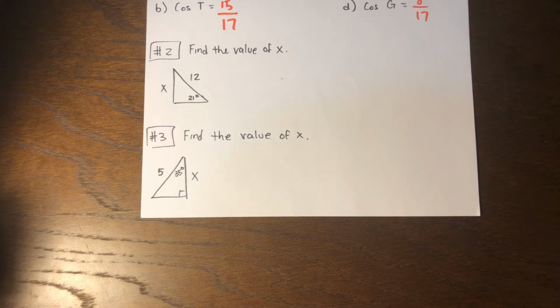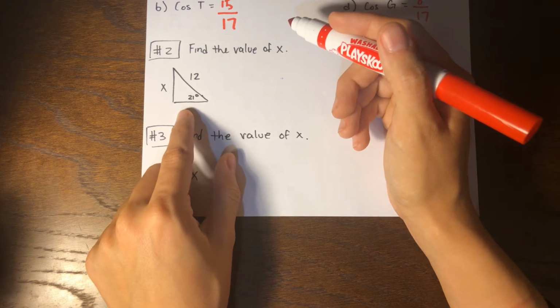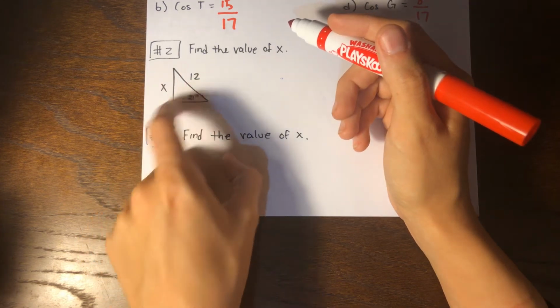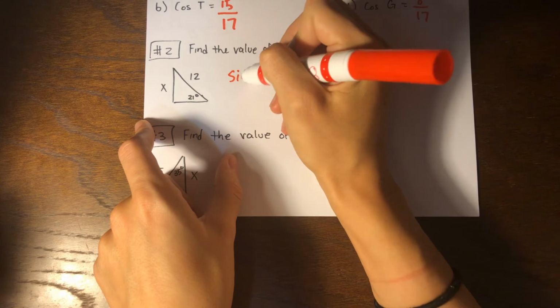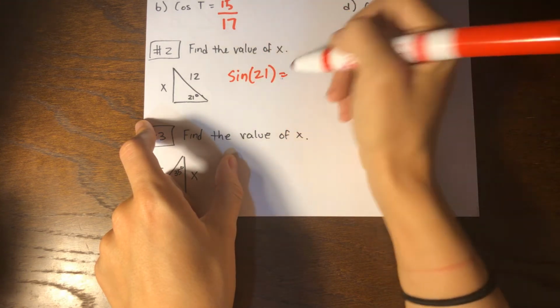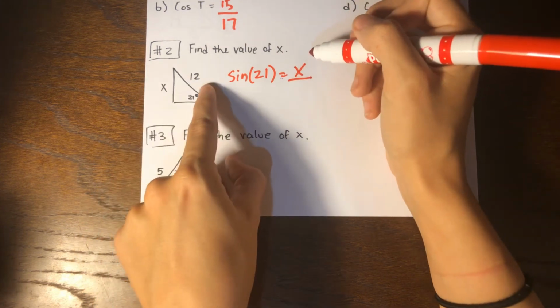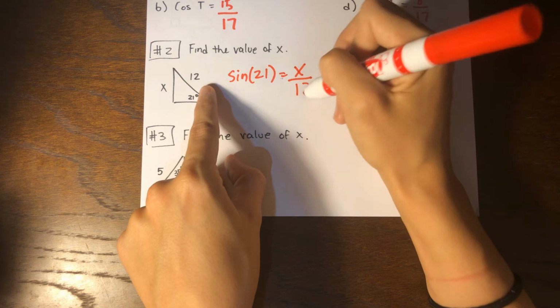Okay, so number 2, find the value of x. We need to see if we're going to be using sine or cosine. We're not given the adjacent, so I'm going to use the opposite over hypotenuse. So this is sine. Sine of 21 is equal to opposite x over the hypotenuse, 12.